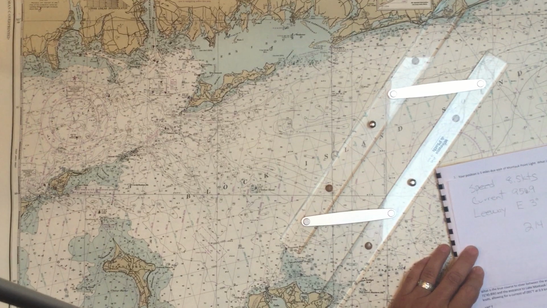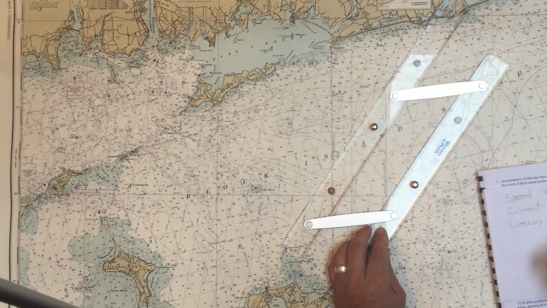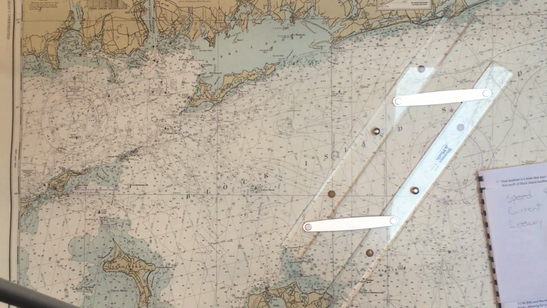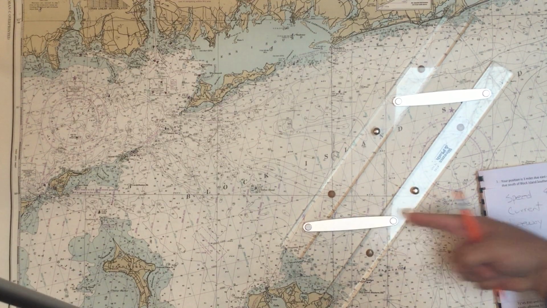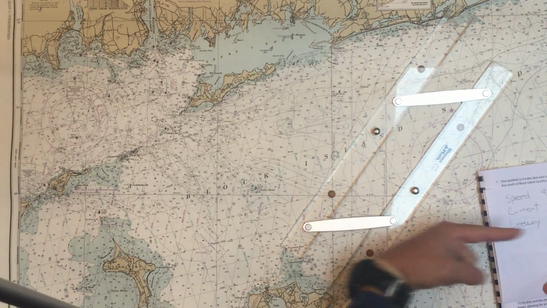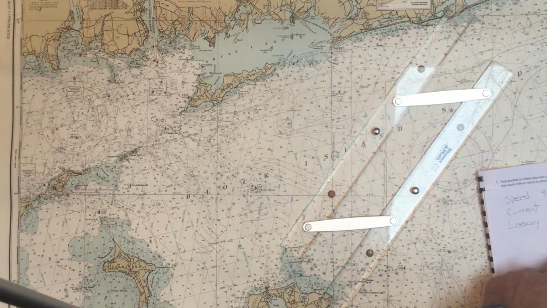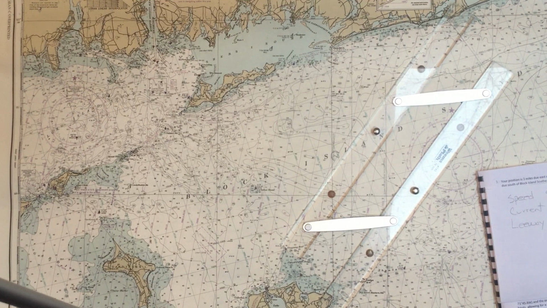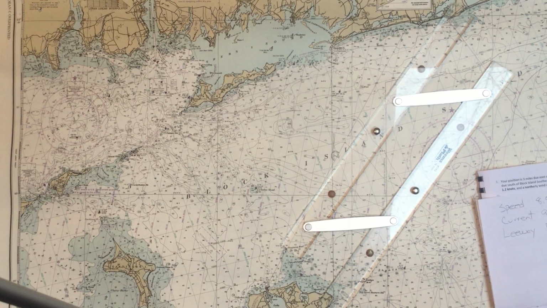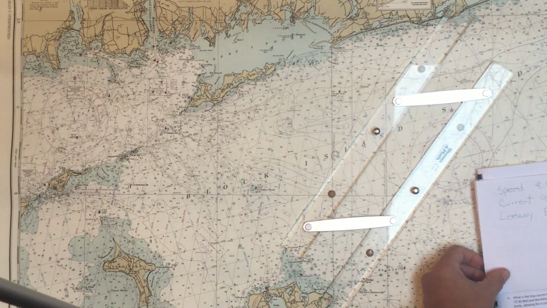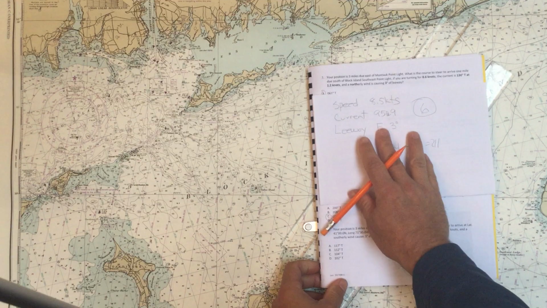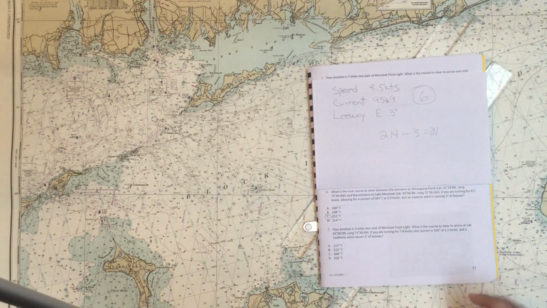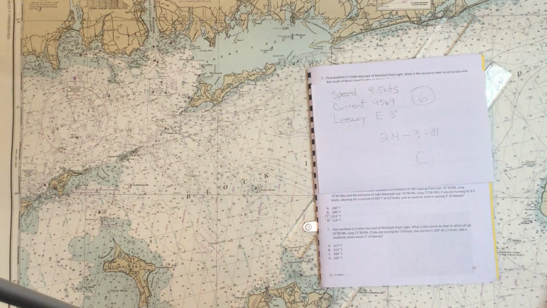Okay, so I've got a course of 214, but I have to compensate for an easterly wind. My heading is 214, but I've got an easterly wind causing 3 degrees of leeway. So I've got to steer back into the wind by 3 degrees. So instead of steering 214, I'm going to steer that way. So that'd be minus 3. So it'd be 211. So my course 214 minus 3 would be 211. And so I look for an answer. Number 6, I look for an answer, and there it is, 211 for number 6. So number 6, you should have C as your final answer.